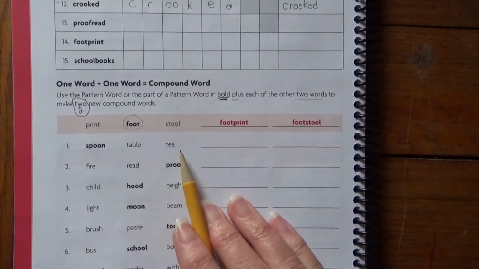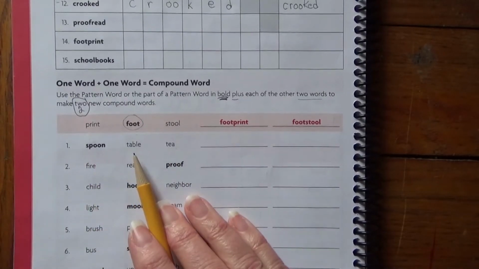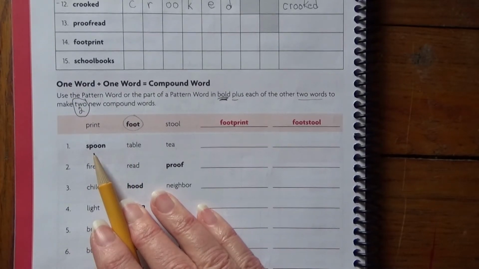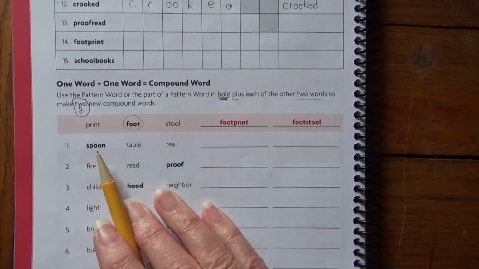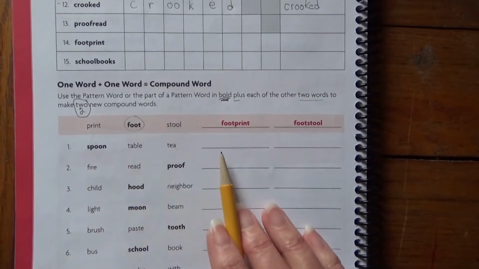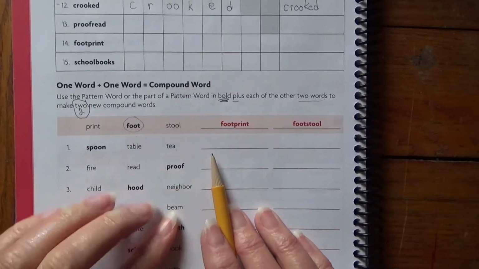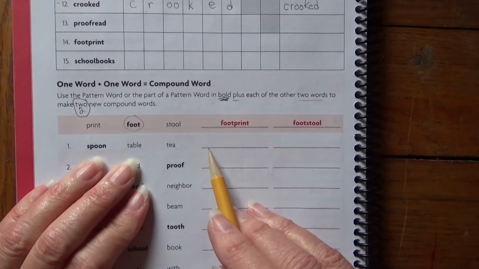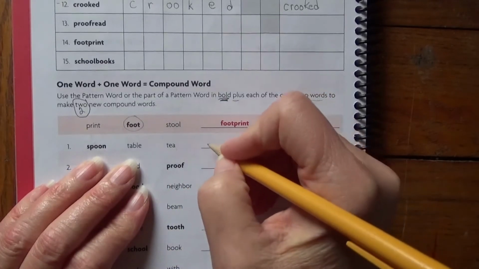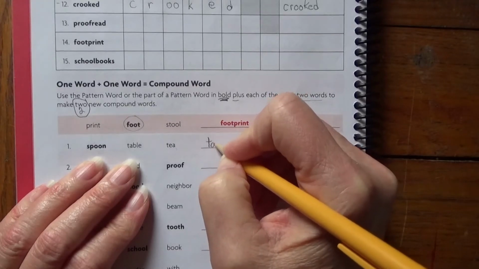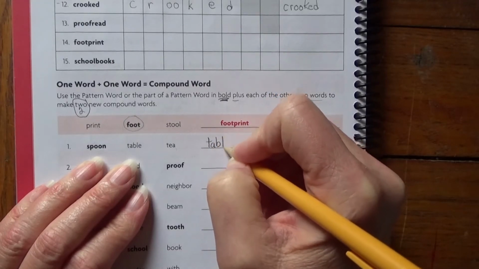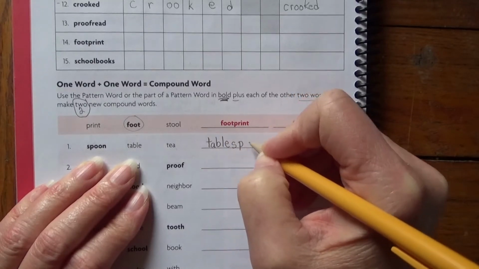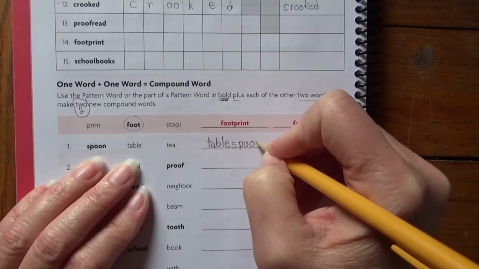Spoon, table, tea. Spoon table? Never heard of that. Tablespoon? Yes. For those people who like to cook and bake, you've heard of a tablespoon before. So I'm going to write the new compound word right here. I'm going to look closely over here to see how to spell those words. Tablespoon. You ready? Let's begin. T-A-B-L-E-S-P-O-O-N.